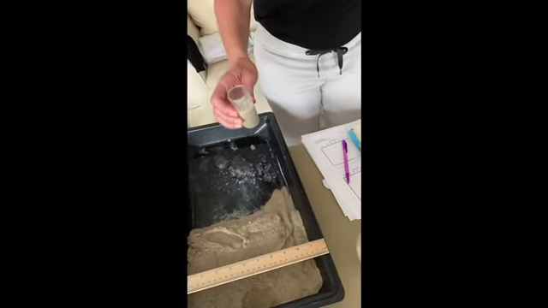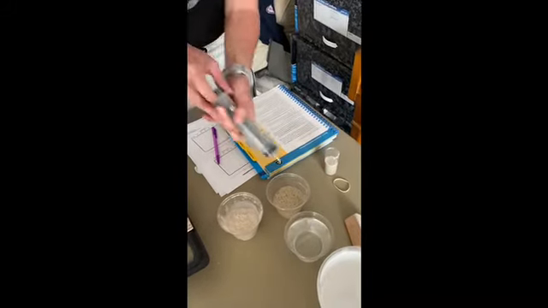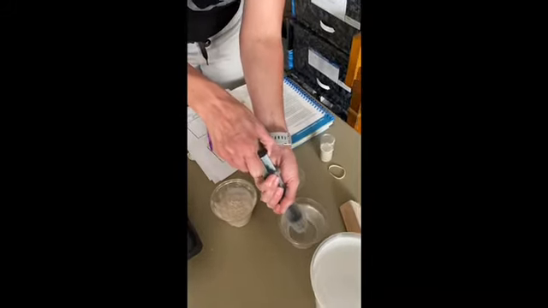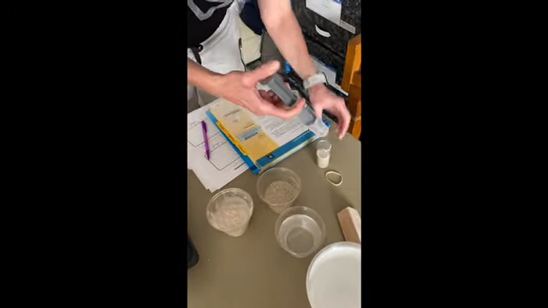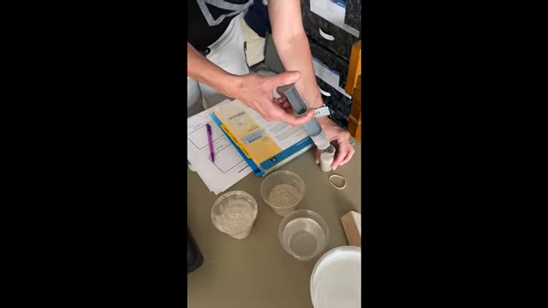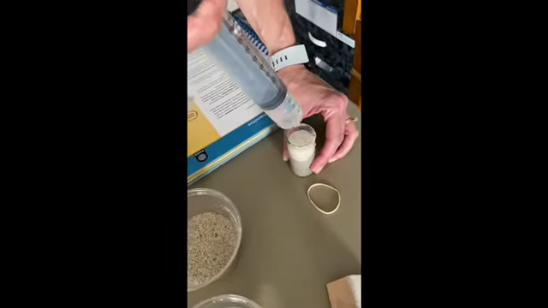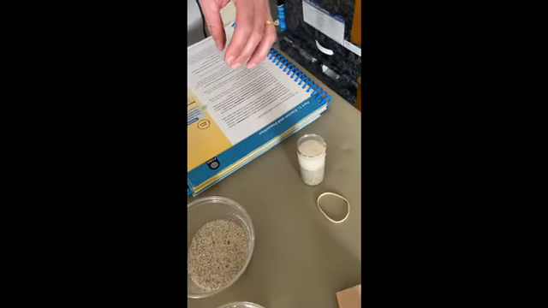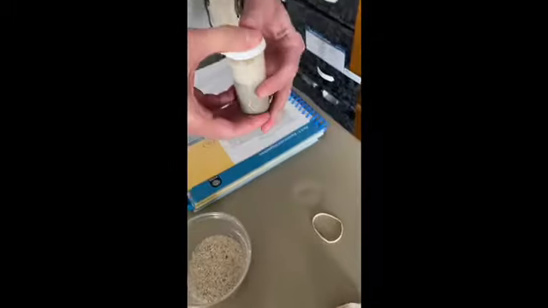And then the next step is I'm going to get some water and put it in with the earth material until it's almost to the top. Pretty good. And I'm going to put the lid on and shake for 5 seconds, and then we're going to set it down and look and see what we see.